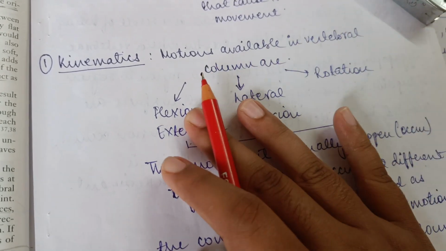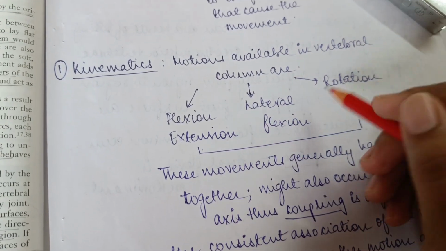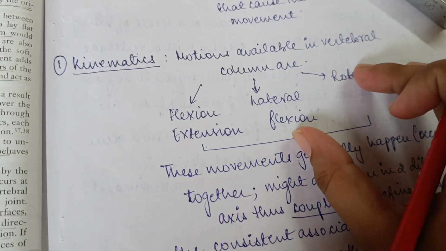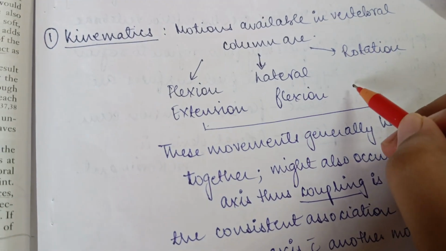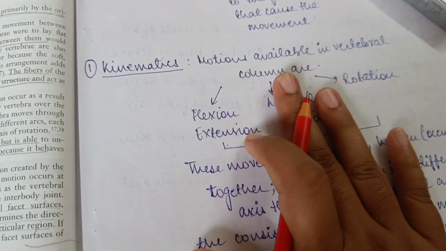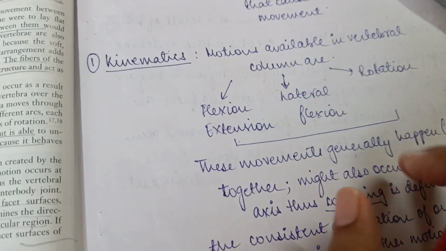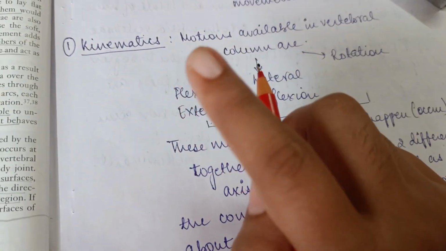Flexion, extension, they occur on different axes. Even lateral flexion and rotation occur in different axes, but these two movements are such movements, they might occur together, and it is difficult to differentiate these movements. Now it is very simple to remember flexion, extension, lateral flexion, rotation, and what changes occur in them once you remember all the structures and the basics which we had seen in part 1.